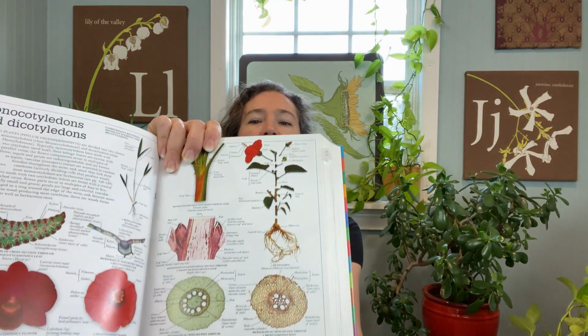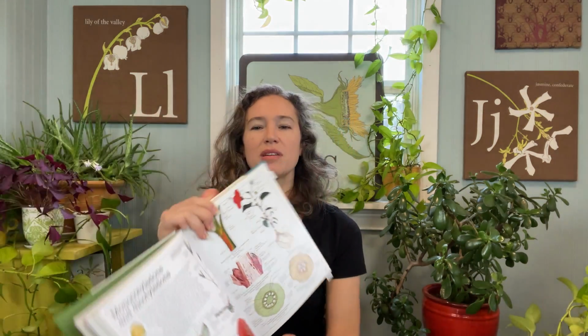All right, and now let's look really quickly at the Visual Dictionary. We saw that before when we were looking at the monocots and the eudicots, what their roots look like. So the internal structure of the root is different, but also how the branching of the root itself is different.